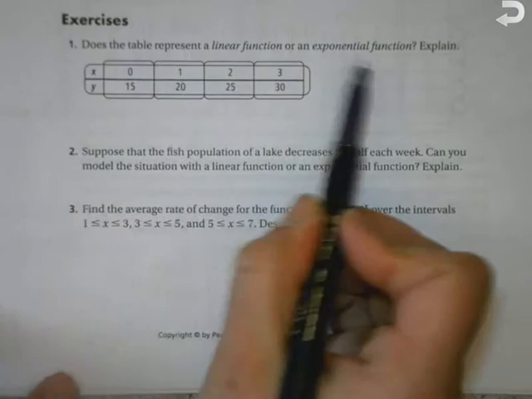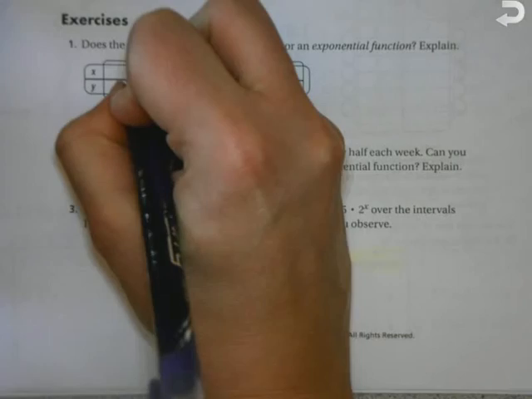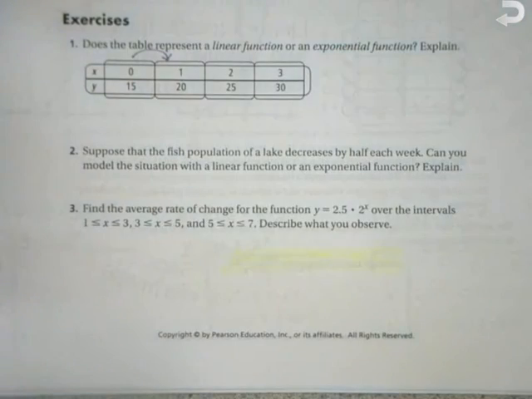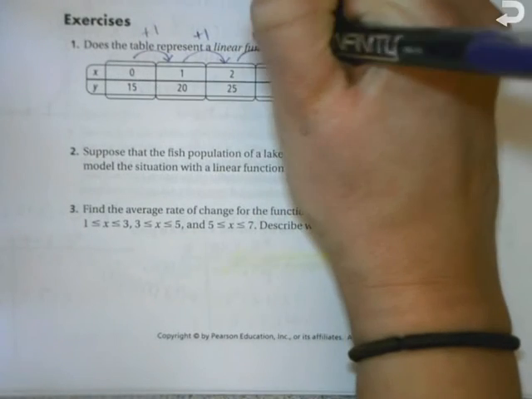Does this table represent a linear or an exponential function? And let's explain. First, let's check the x's. To go from 0 to 1, what do I do? Plus 1. What about 1 to 2? Add 1. And 2 to 3? Add 1.